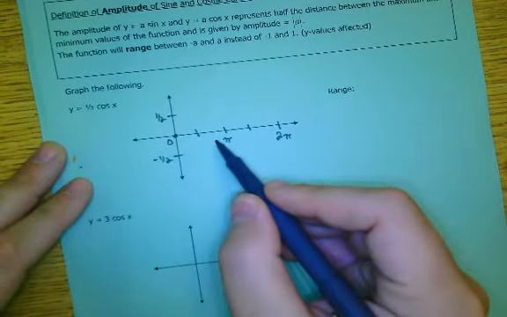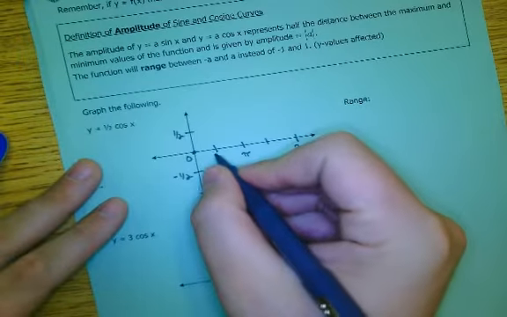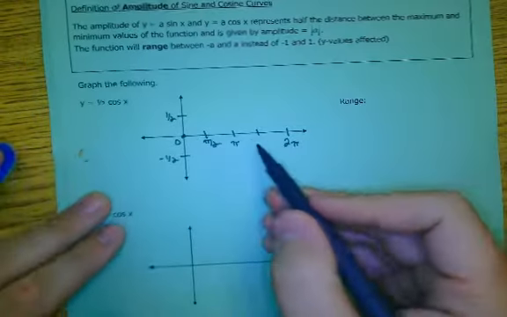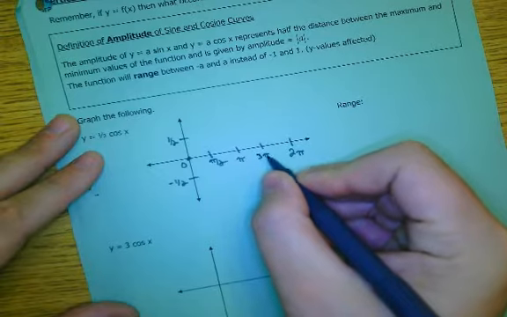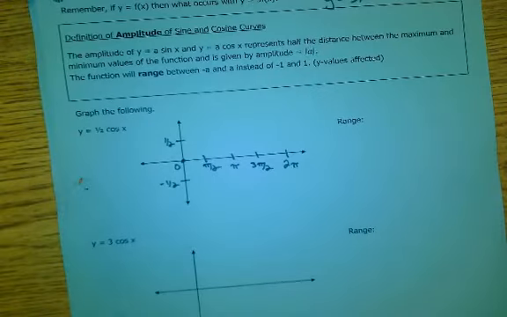What's smack dab in between 0 and pi? What's smack dab between pi and 2 pi? 3 pi over 2. Okay? This is going to just need to start coming from memorization.